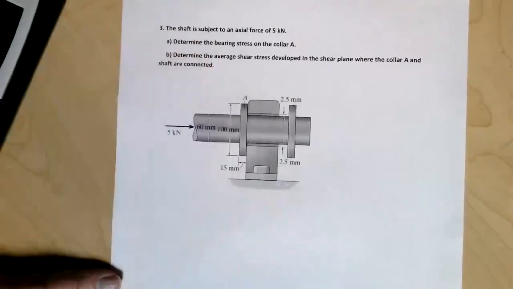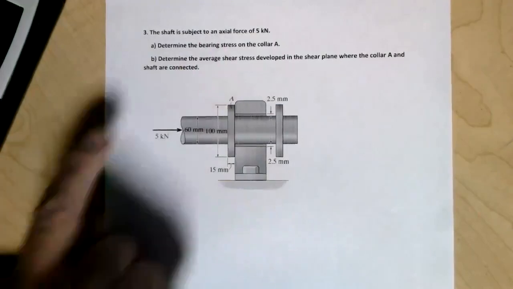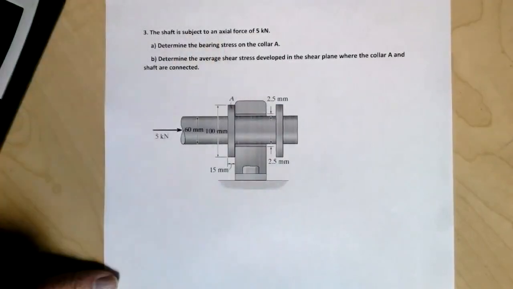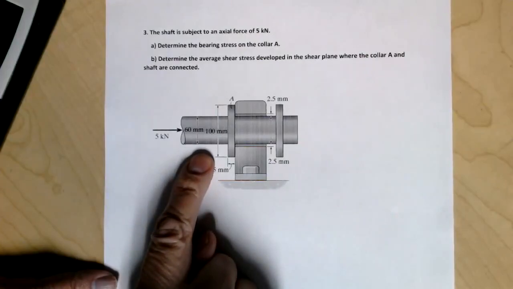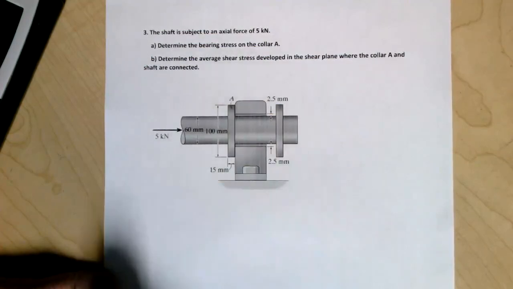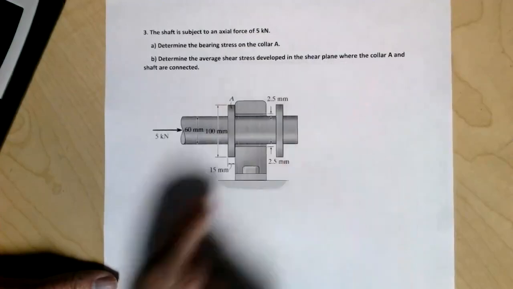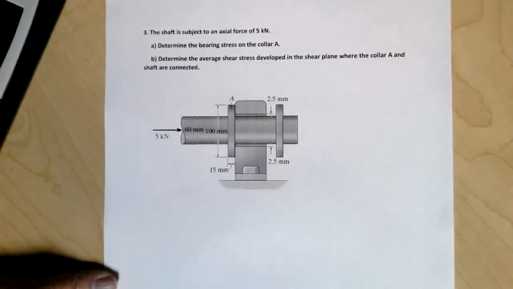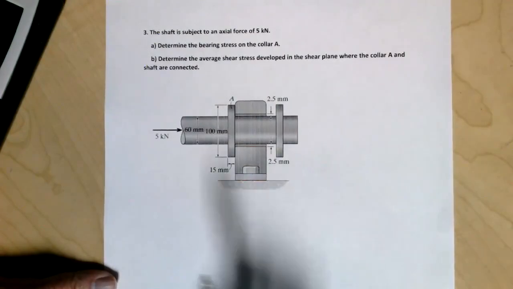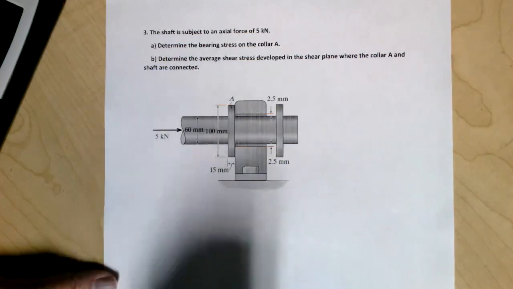We're going to look in this video at problem number 3. Problem number 3 here is: the shaft is subject to an axial load of 5 kilonewtons. We want to determine the bearing stress on the collar A and the average shear stress where the collar and the shaft are connected.